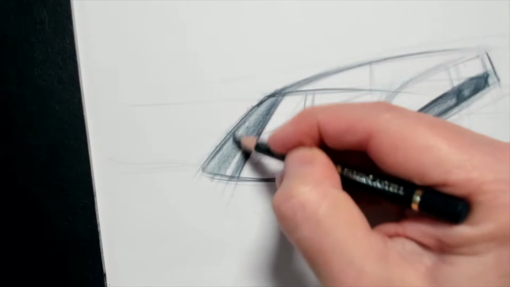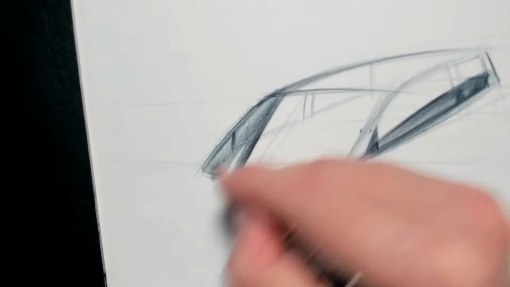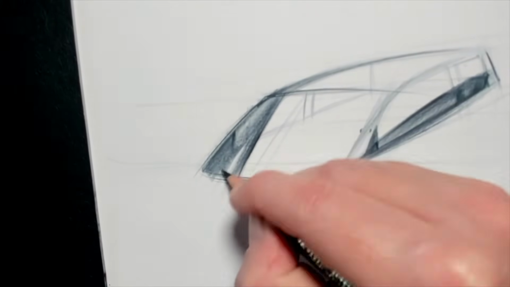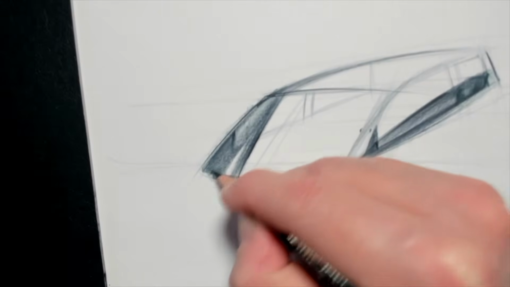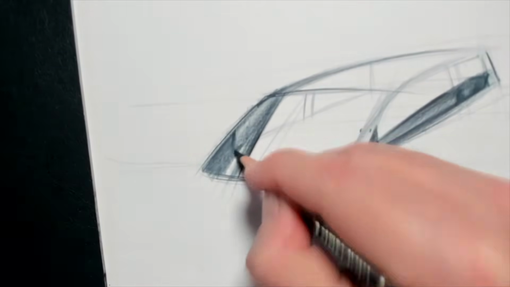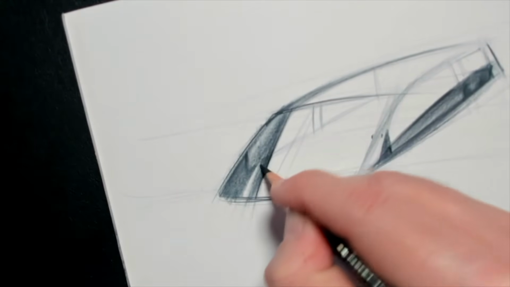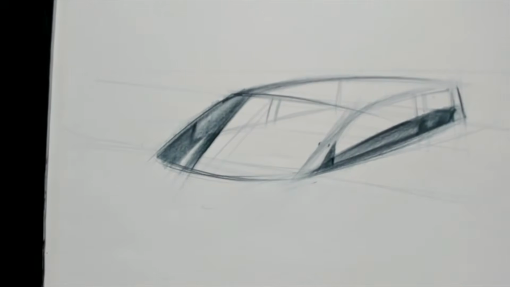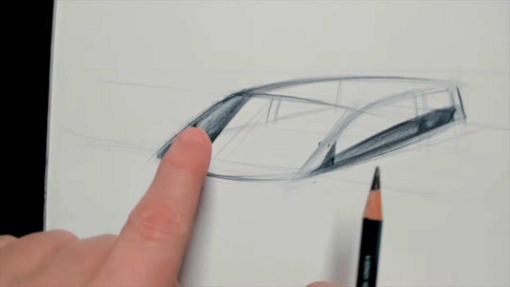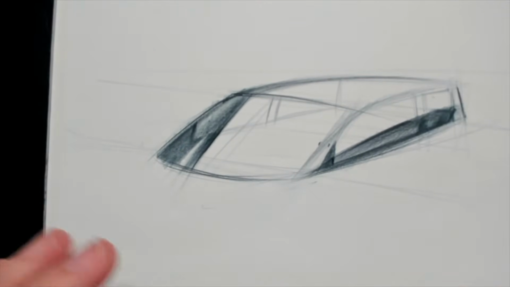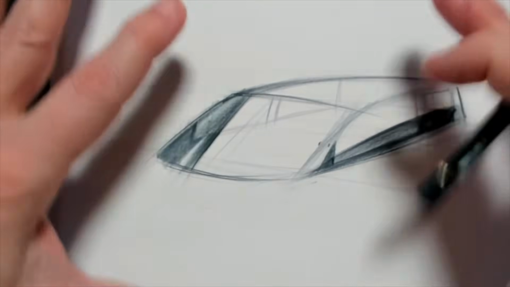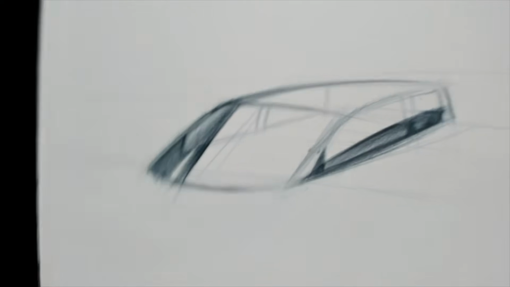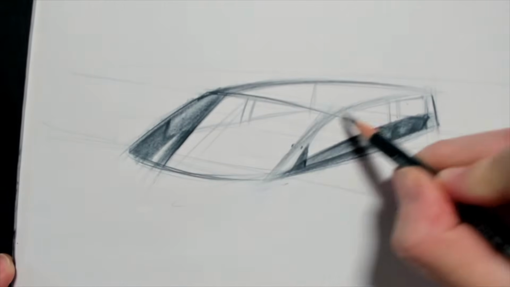So now, in the dark spot, as you can see, I go darker. And also here a little bit. You see? Now, when you look at both of them together, you can see that there is a transparency in this cabin, okay? Now, let's do the last thing.